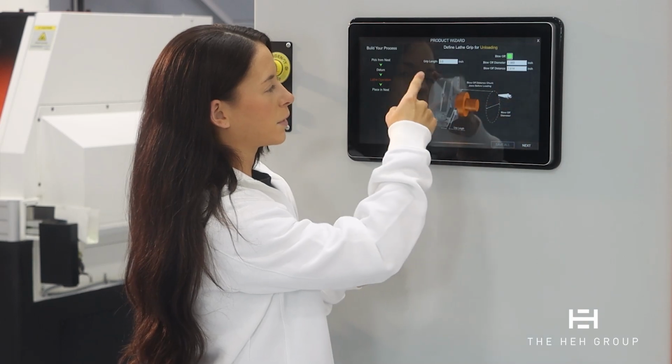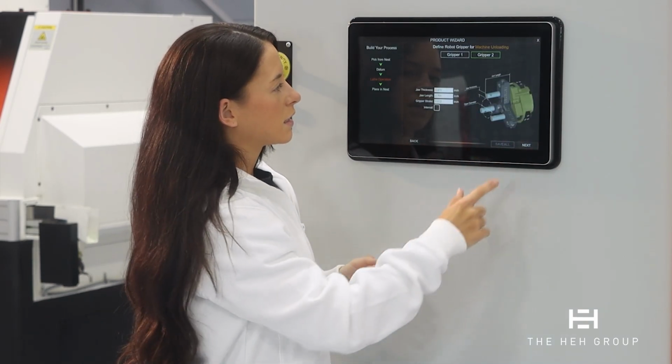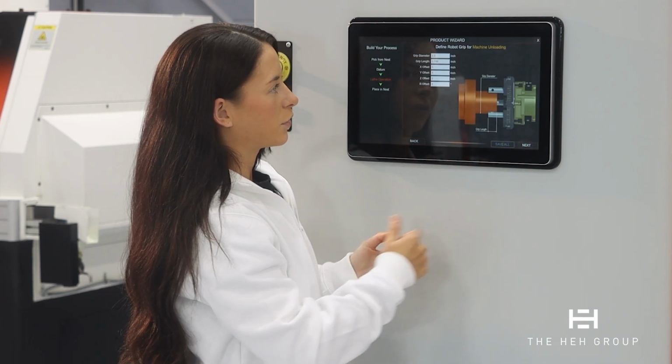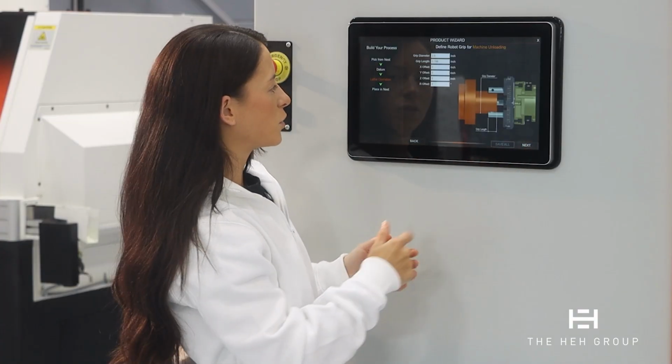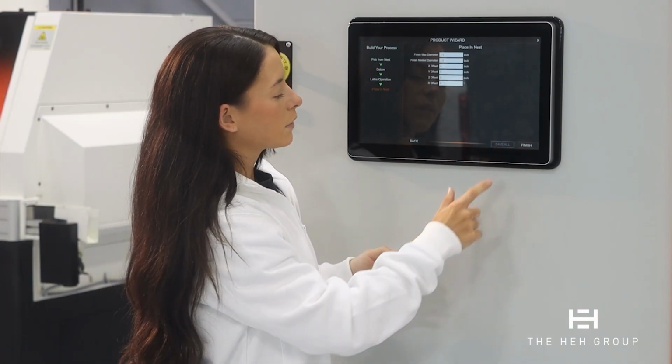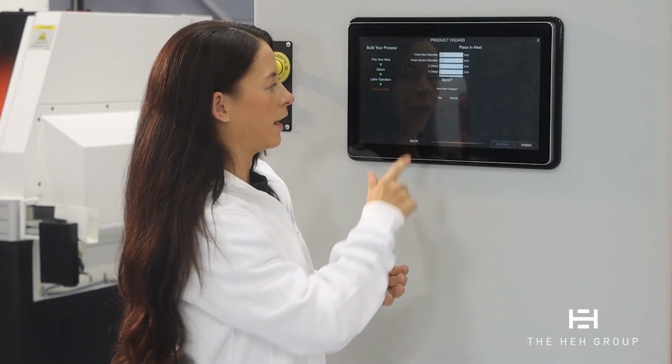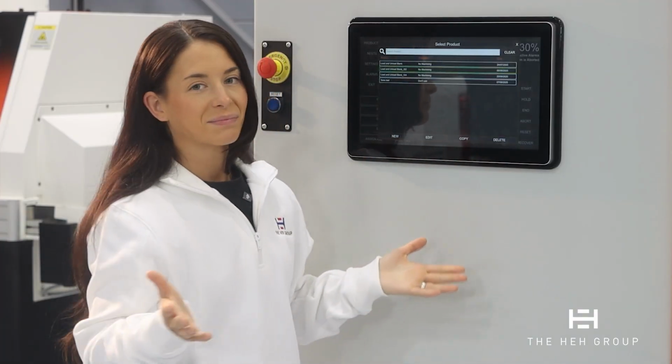Fill in the blow off diameter, grip length, all the things. Keep going. We're just going to keep riding through here because we already went through this stuff for the most part. And then you're going to hit finish at the end, save these changes, and we're all done building the program. All right, so now you have your program done, super easy. There was no math, no craziness involved.